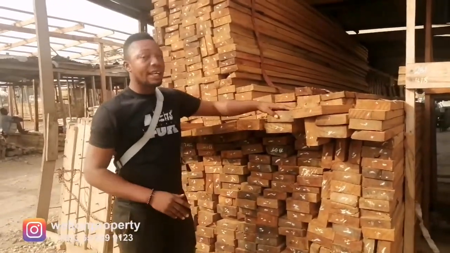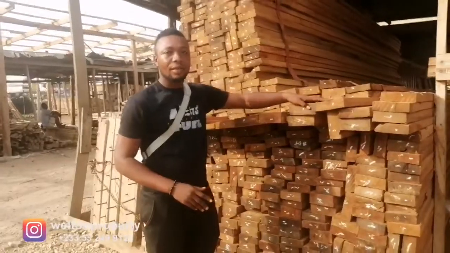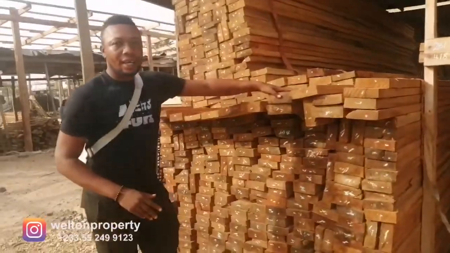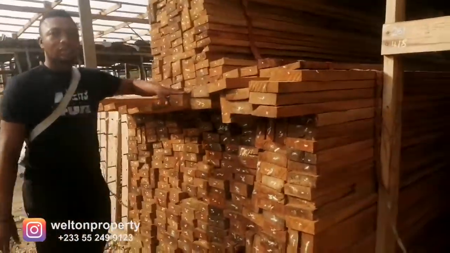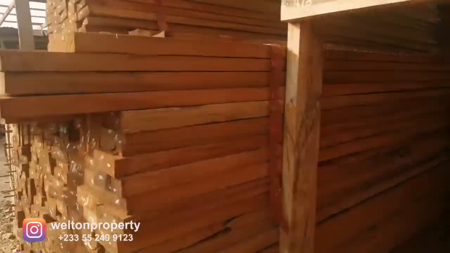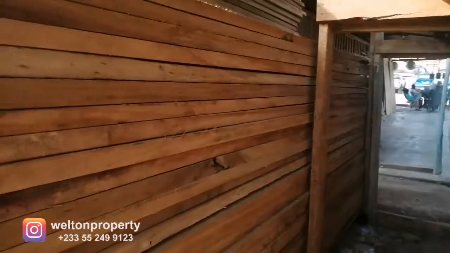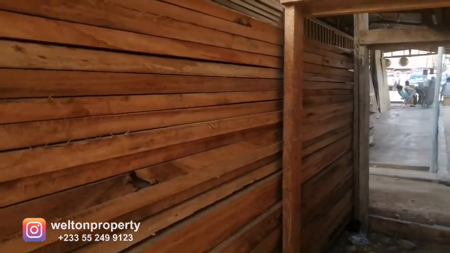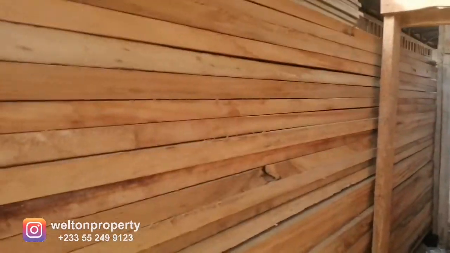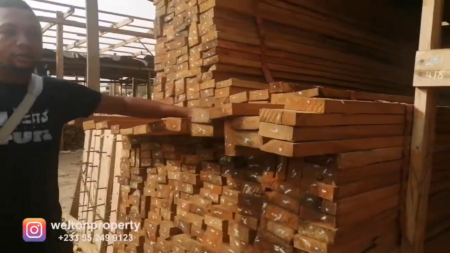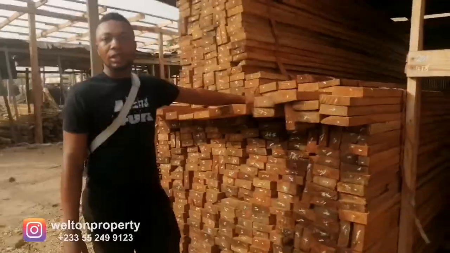And the width here is 6 inches. It's a very good quality wood for roofing. Let me try and zoom in a bit for people to see the wood. This is also sawmill cut because I can see it's very clean, very neat, trimmed up neatly. Brilliant. So anything else we are looking at?